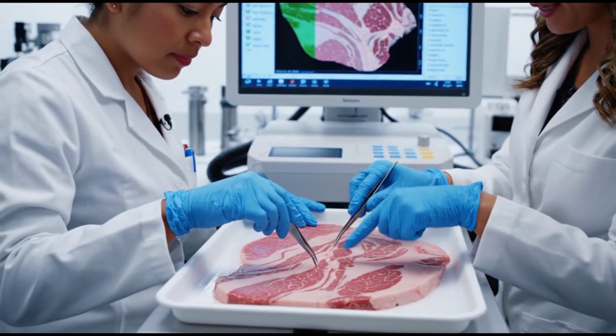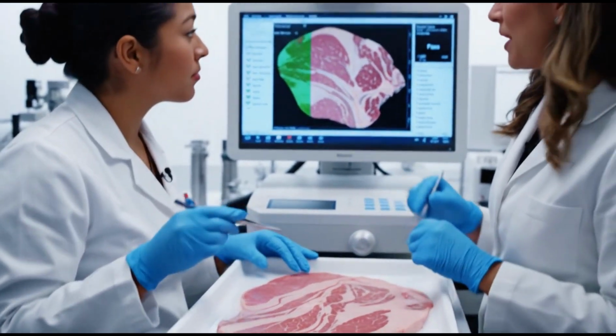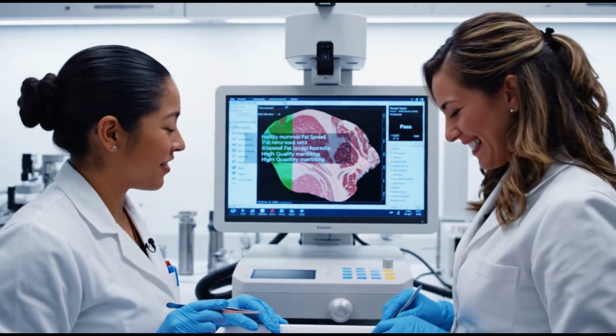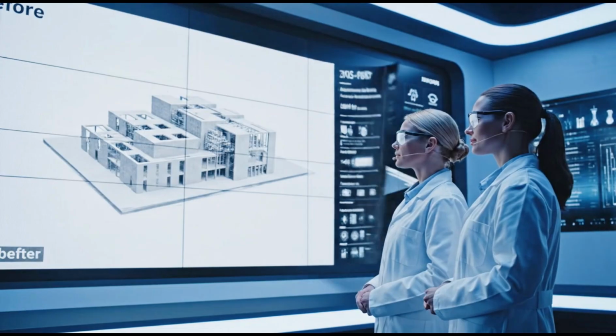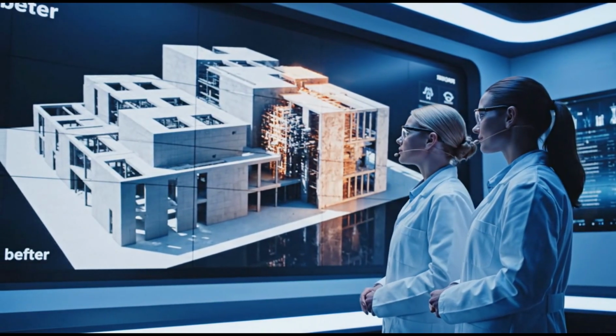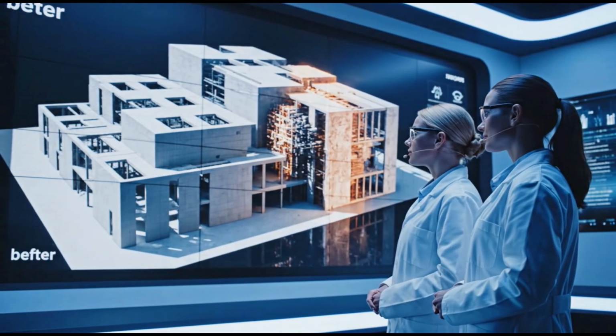Look at the uniformity on the screen. The fat spread is perfect. Yes, quality check confirmed. The contrast between the stages is striking. The realism enhancement is clearly noted.